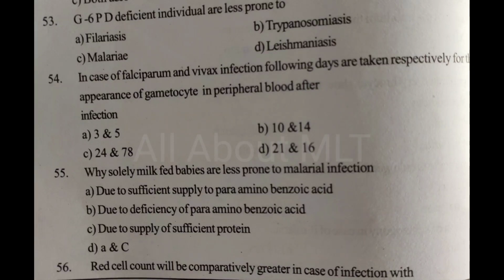In case of falciparum and vivax infection, following days are taken respectively for the appearance of gametocyte in peripheral blood after infection. Option A, 3 and 5. Option B, 10 and 14. Option C, 24 and 78. Option D, 21 and 16. Answer is option D, 21 and 16.